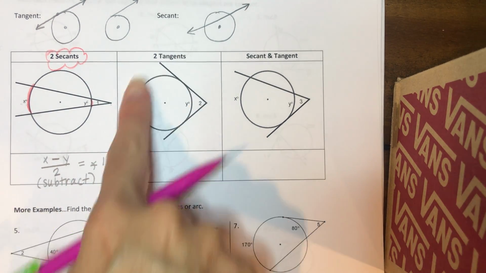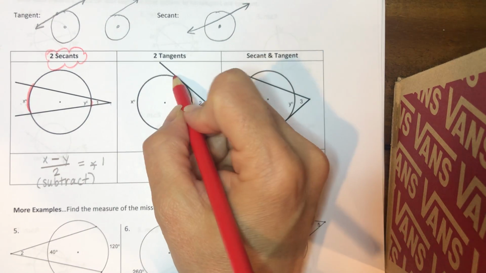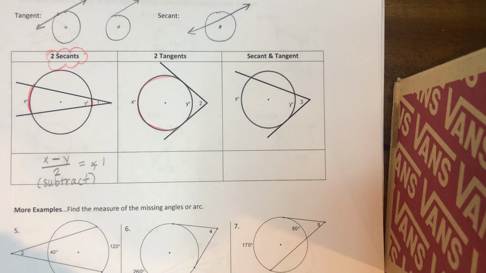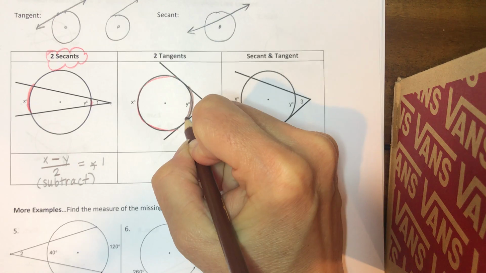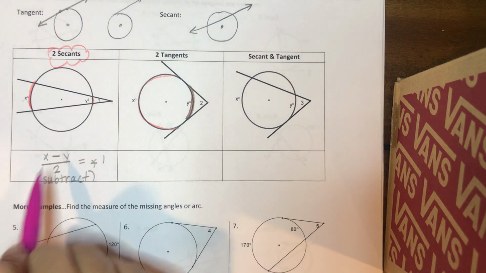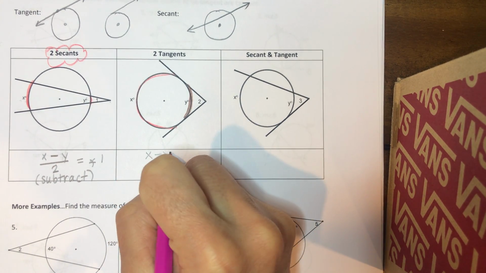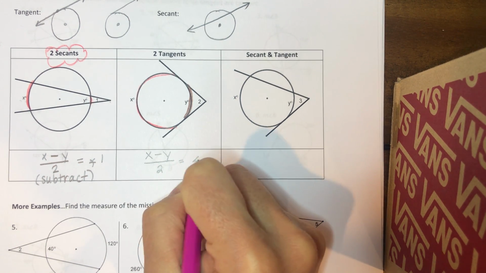Now let's take a look here with 2 tangents. When I have 2 tangents, here's one arc. Here is my other arc. All right, so those 2 arcs make up that entire circle. Guess what? Same formula. I want to take the arcs, x minus y, and I want to take half. And that will give us angle 2.